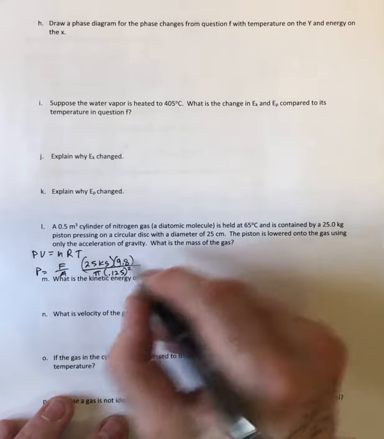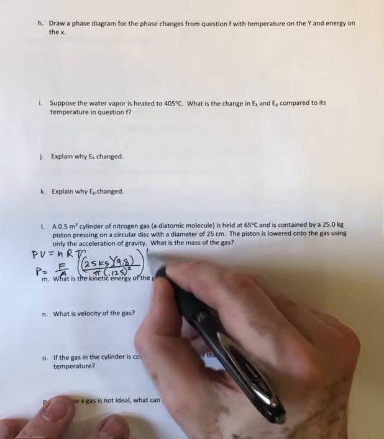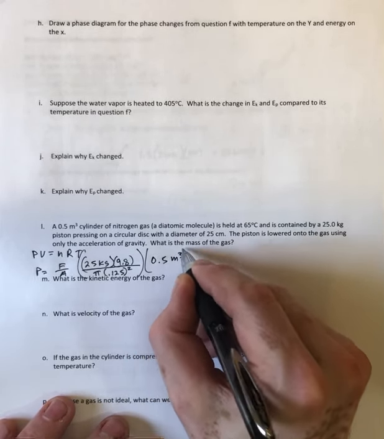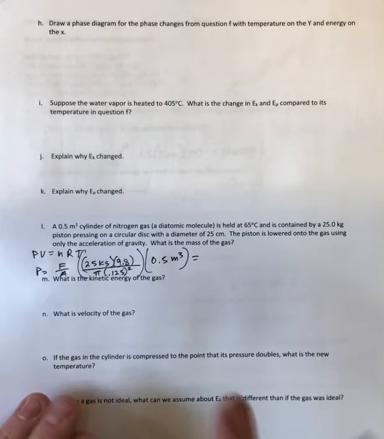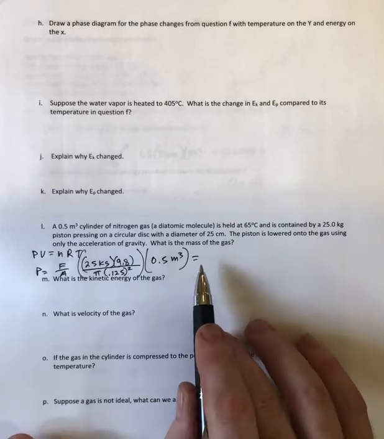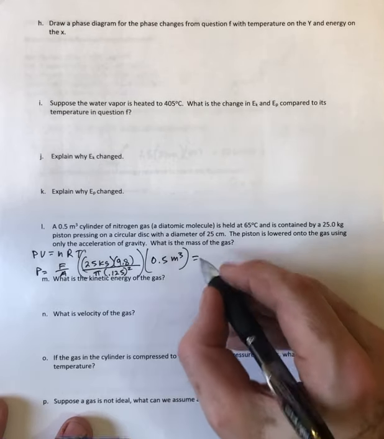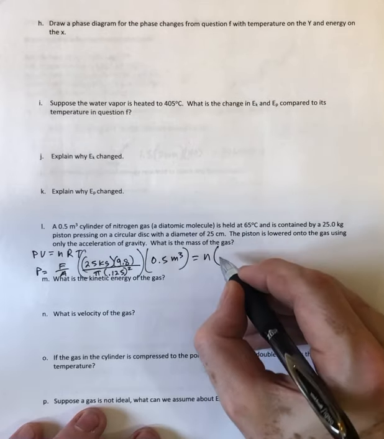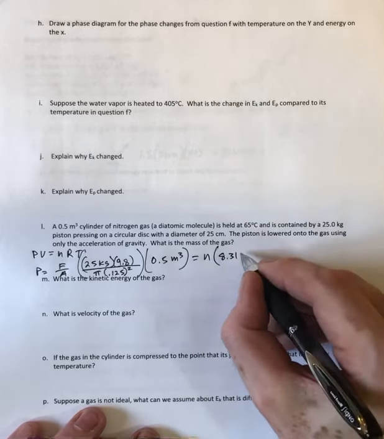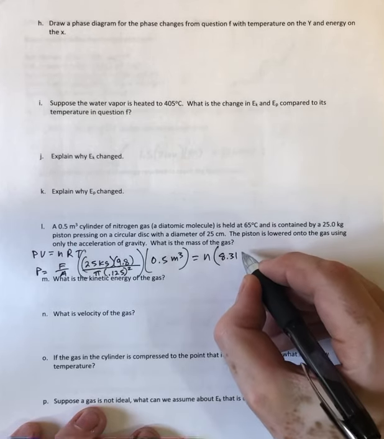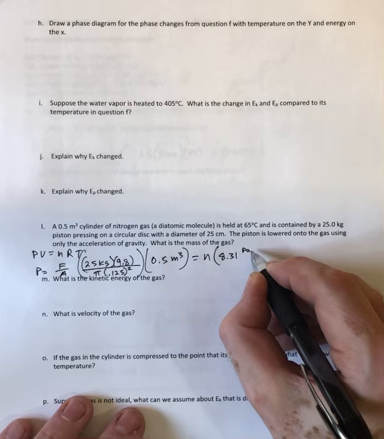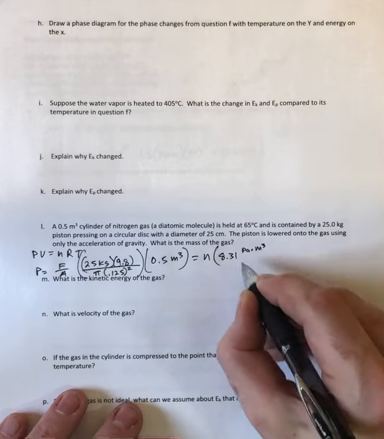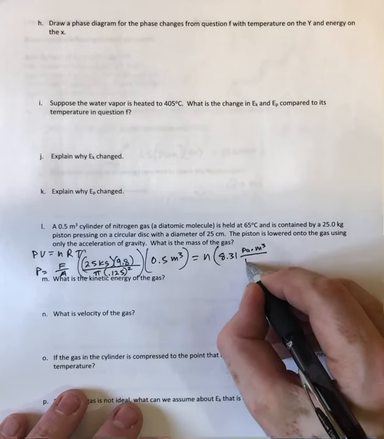Now I have volume, so we'll take this whole thing. I have a volume of 0.5 cubic meters, and I want to find mass. But first, I'm going to find moles, because if I can find moles, it's pretty simple to find the mass. And so n is my variable that I'm looking for. And then I'm going to use my handy dandy 8.31. This is my universal gas constant, and so it's 8.31, and it'll be pascals times meters cubed, and we're dividing that whole thing by kilograms.